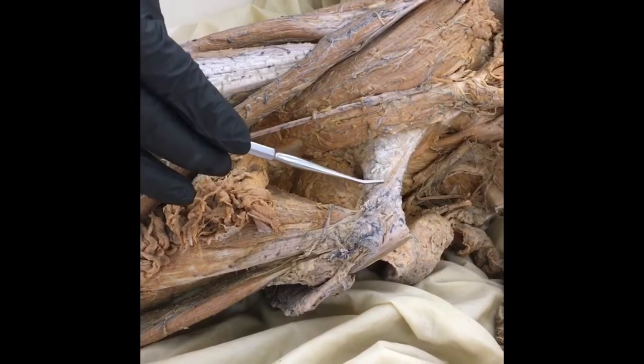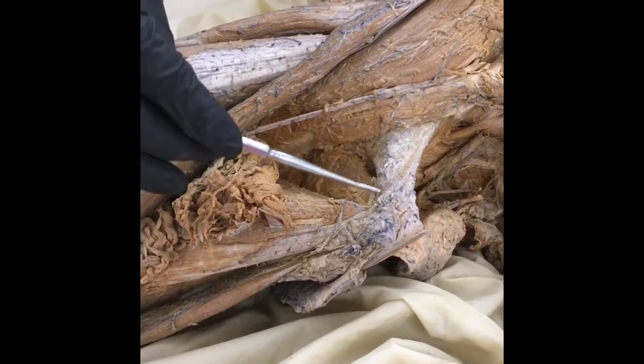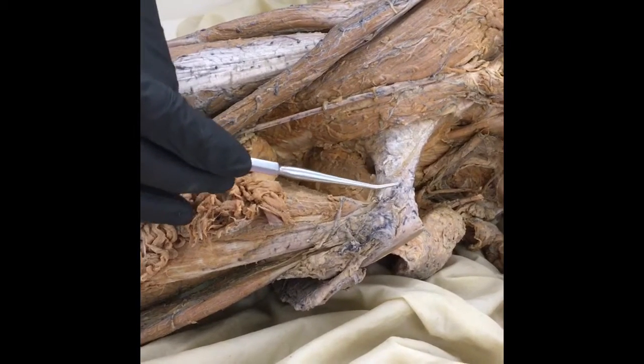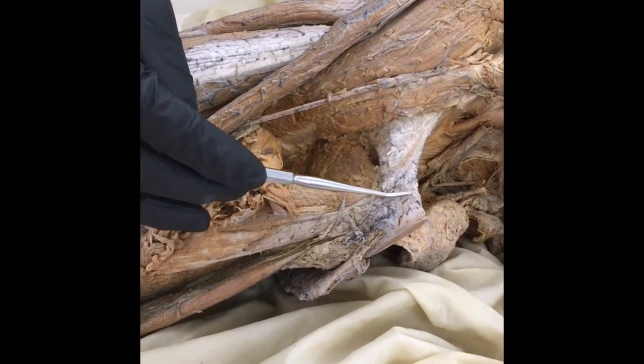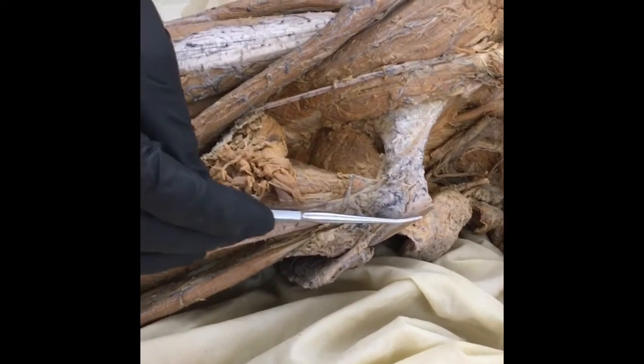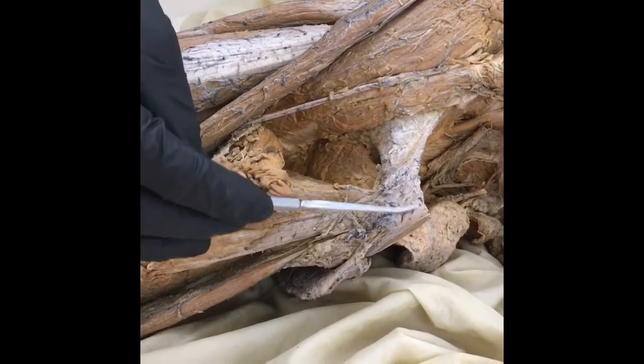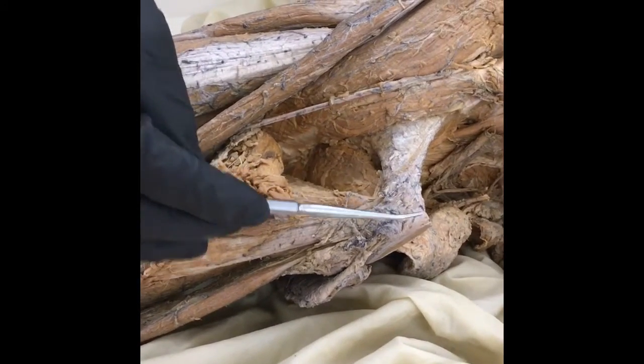Okay, and then following the pubis medially right here, we have the tubercle of the pubis. Okay, and then this little slope right here that's going to connect the tubercle and this little area where the pubic symphysis would be is that pubic crest. Okay, pubic tubercle, pubic crest.